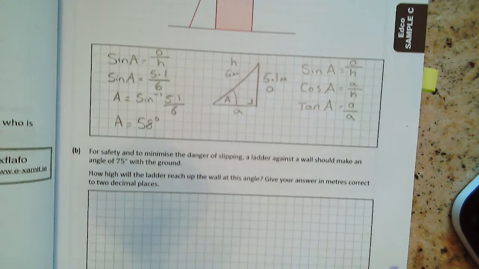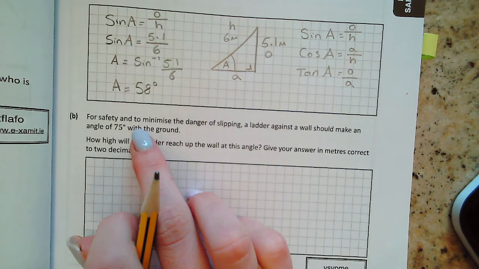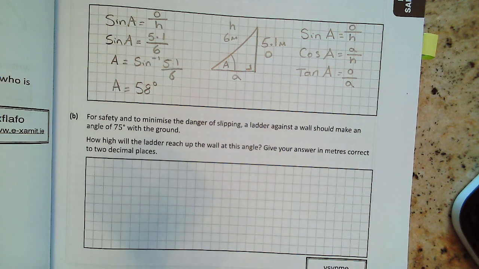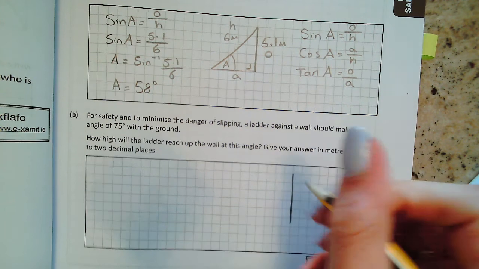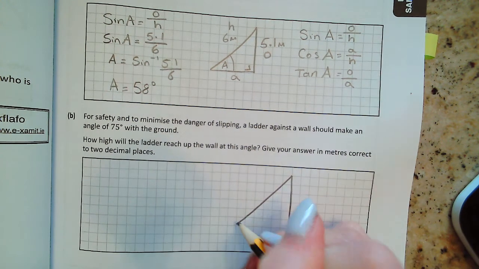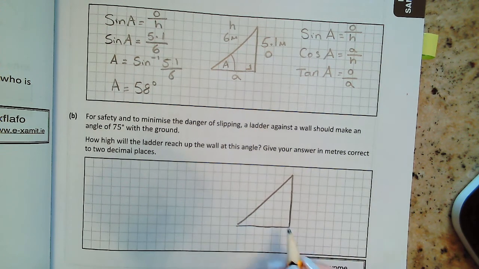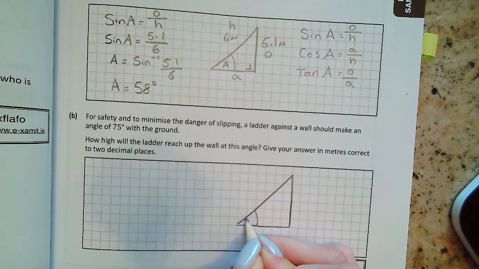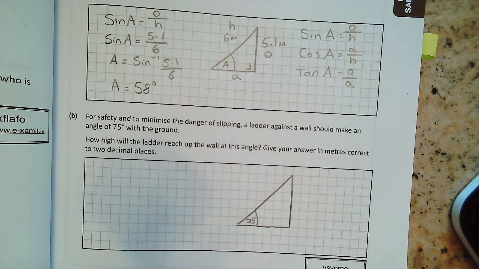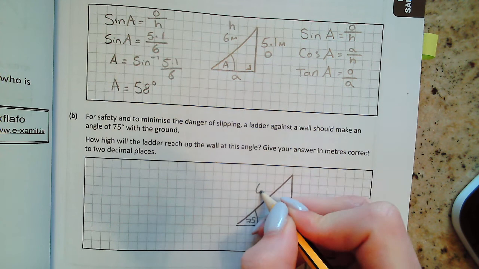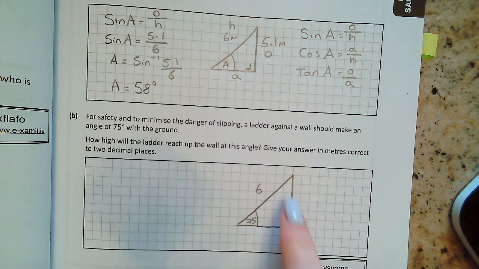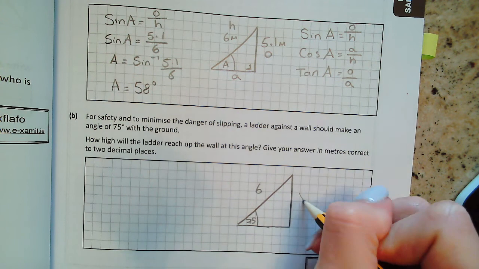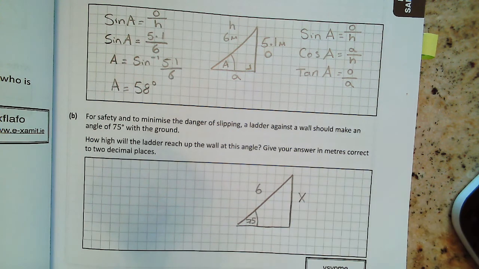Alright, part B. For safety and to minimize the danger of slipping, a ladder against a wall should make an angle of 75 degrees. So if I have my wall here and my ladder, what should be happening is that this angle here should be 75. Now my ladder is still 6 meters, and they want to know how high the ladder will reach up the wall at this. So this is what we're looking for. We don't know this. That's what I'm going to call x.